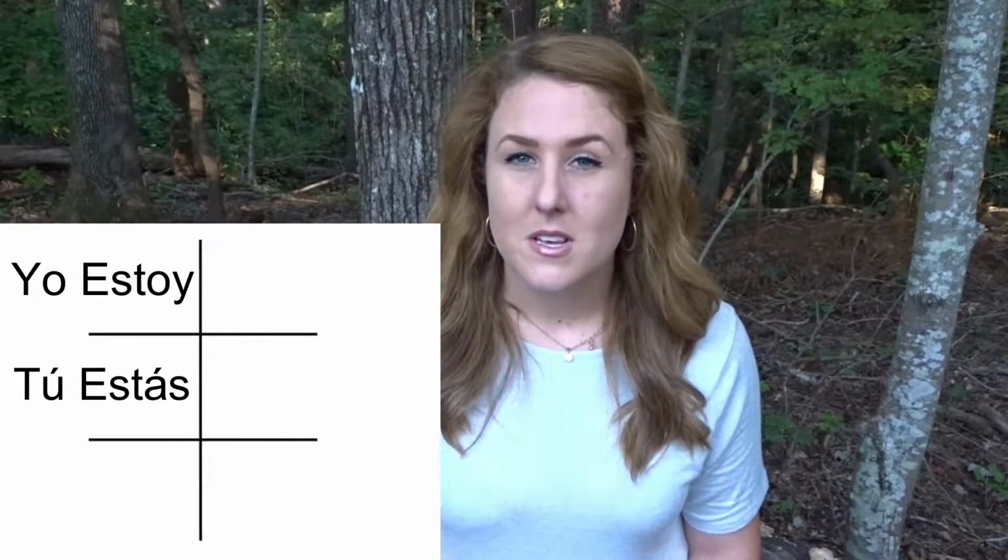Underneath tú estás, we will have three different pronouns on the six-pack chart. The first one being usted, which is the formal way of saying you. And the way we will use estar with usted is usted está. Underneath that, you have he is, él está, and she is, ella está.